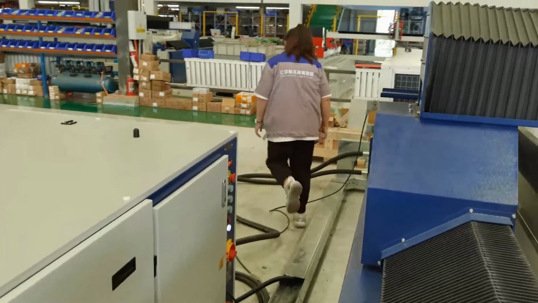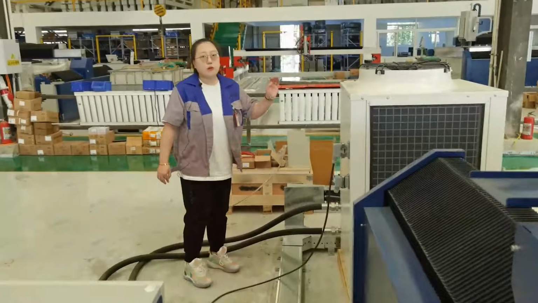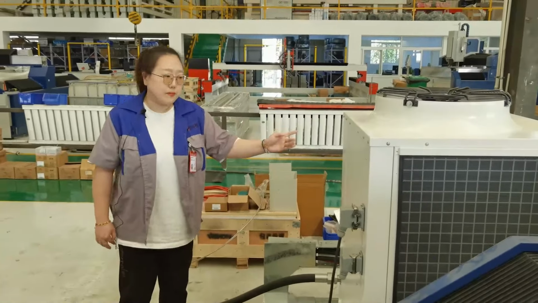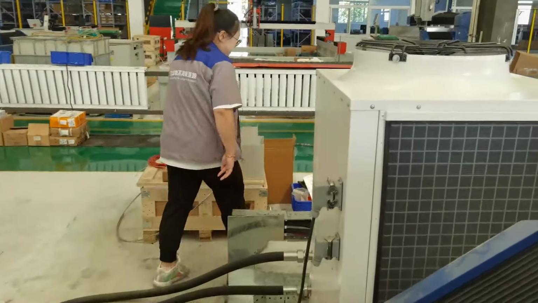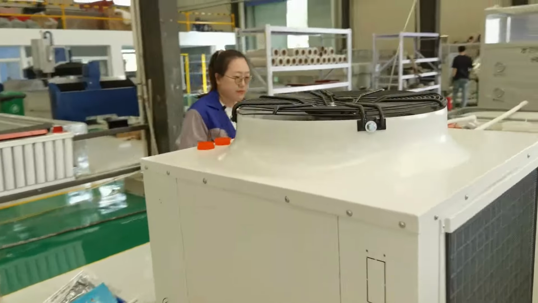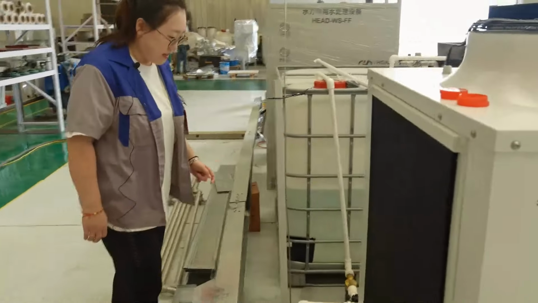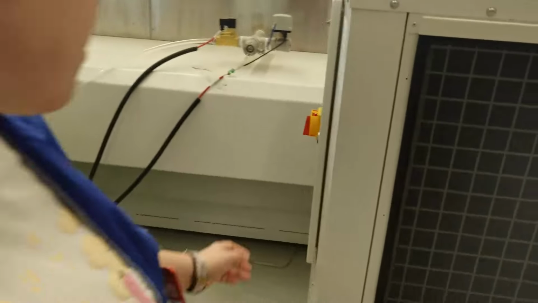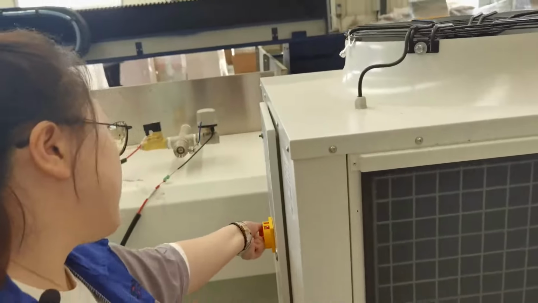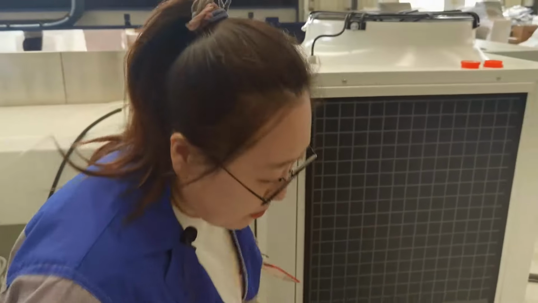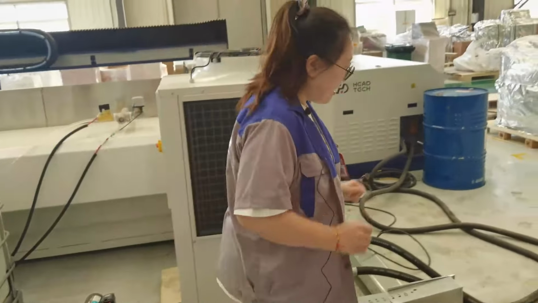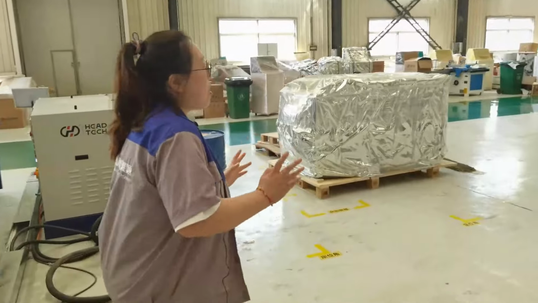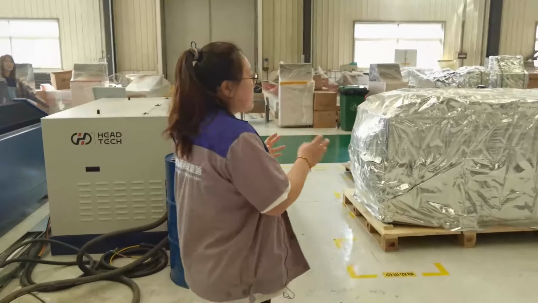And then we need to turn on the cooling system. You can see also the red button. Turn it on, and then we can start to open the software and operate the machine.